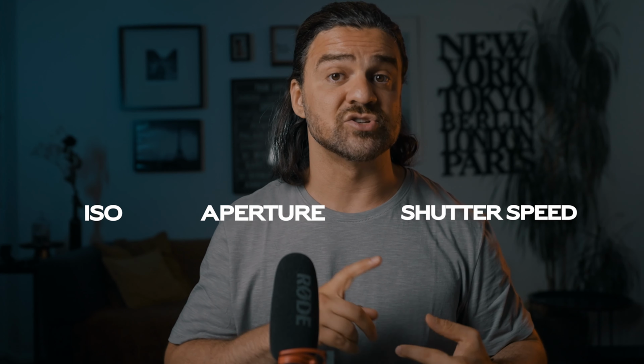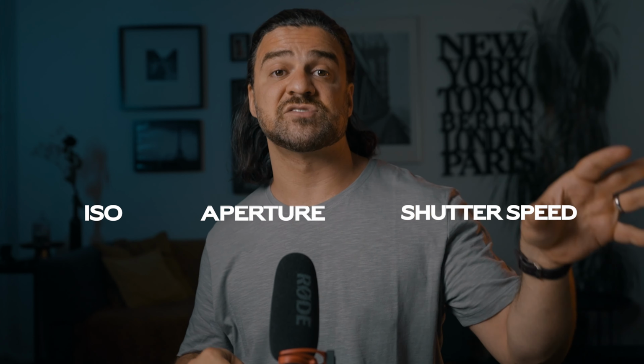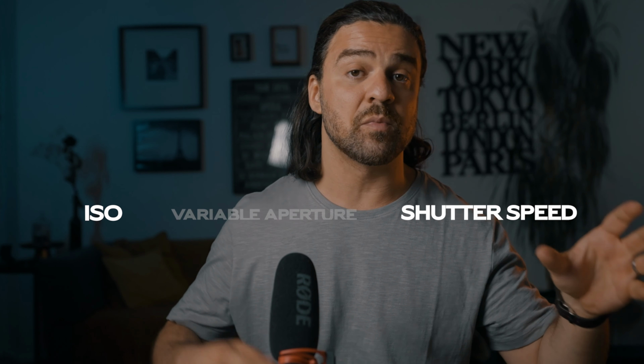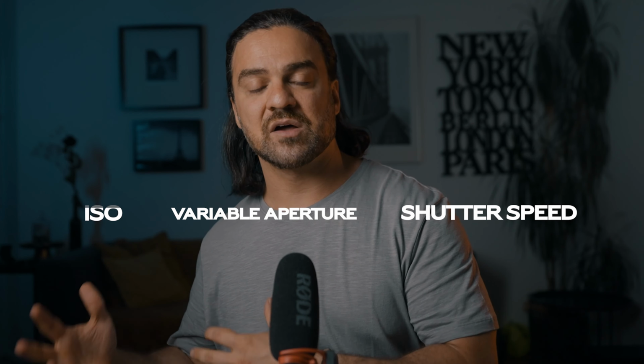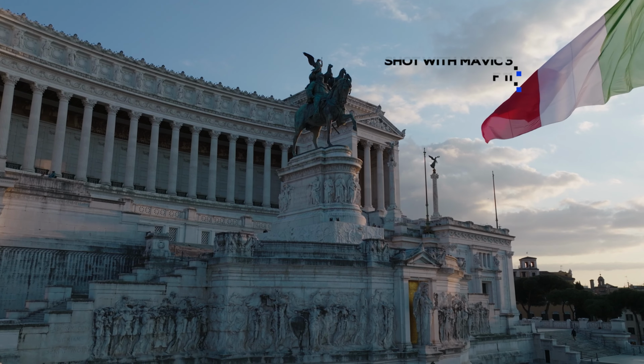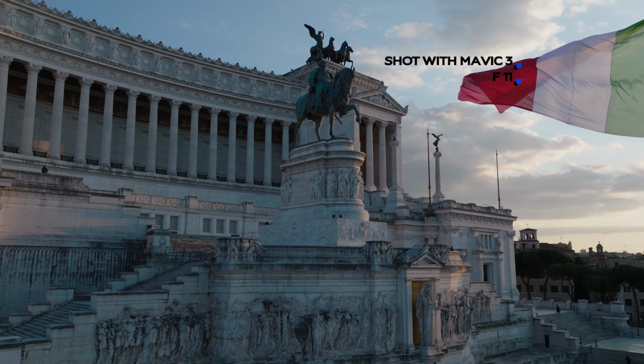With regular film and photography cameras, we have 3 ways to change the exposure, right? You have the ISO, the aperture, and the shutter speed. With drones, however, in most cases, you only have 2. You have the ISO and the shutter speed, but with the release of Mavic 3, we now have variable aperture, which allows us to follow the 180 rule. And during daylight, we have perfect exposure at f11 without having to use the ND filter.